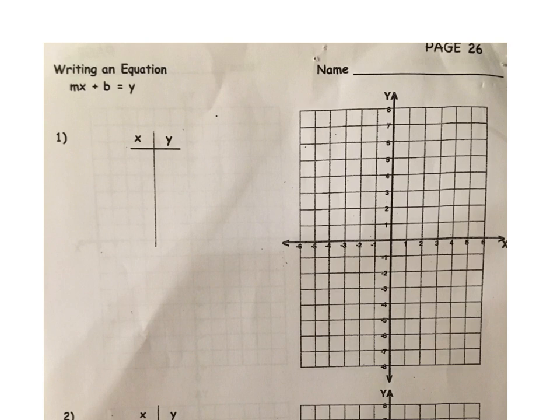Let's start with a simple equation. Write this equation down at the top of your page. 3 times x minus 2 equals y.